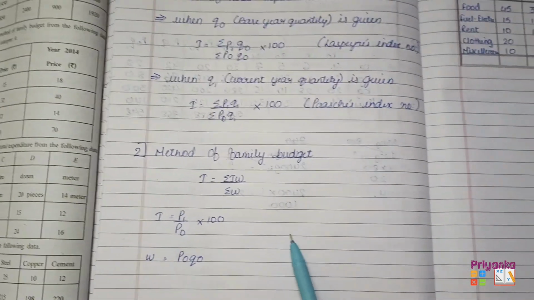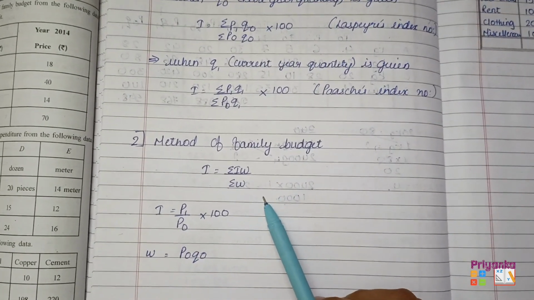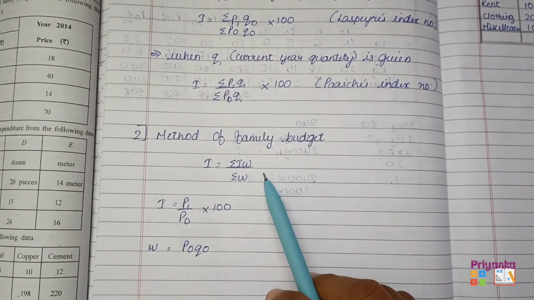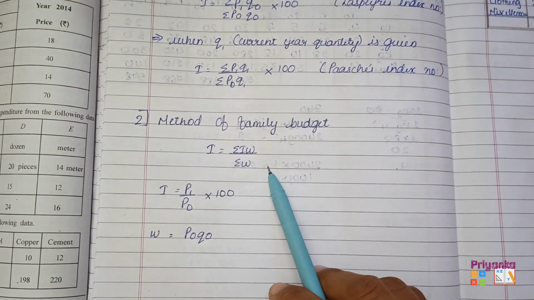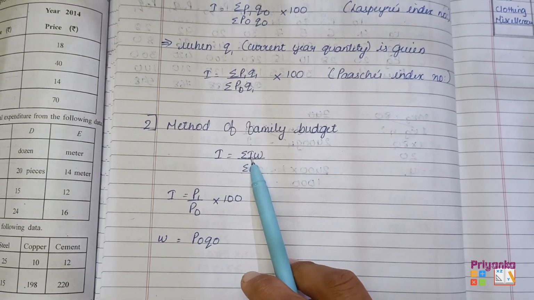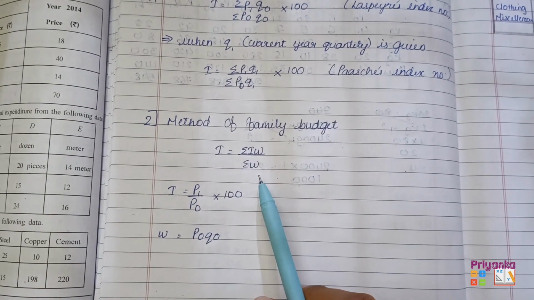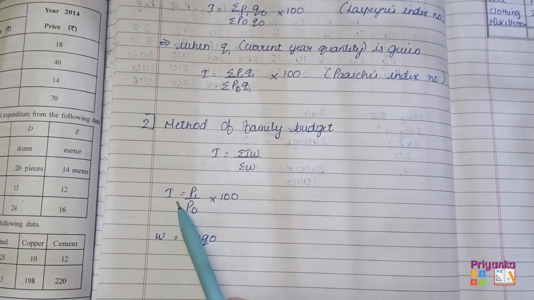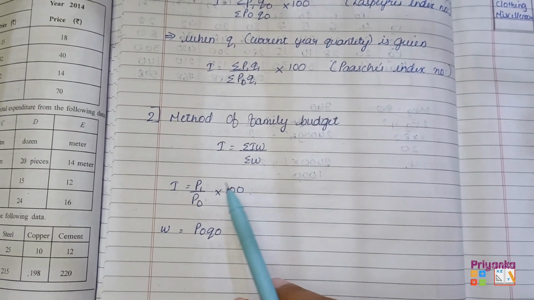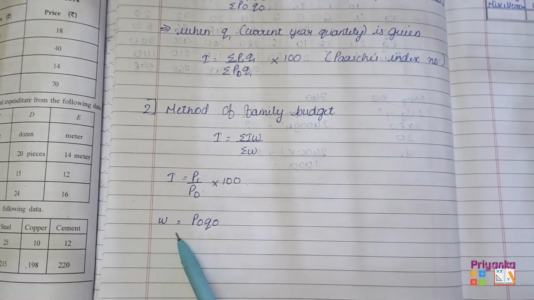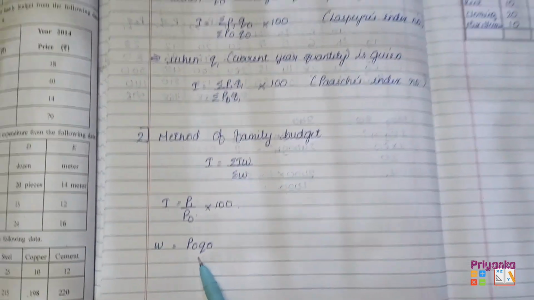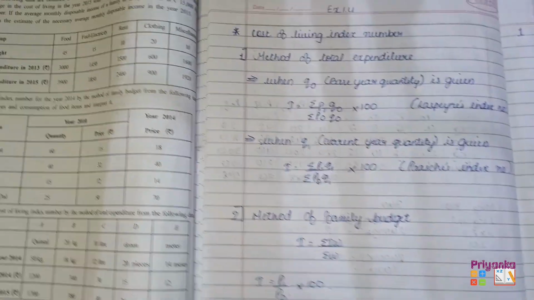Second one is the method of family budget. As you can see, this is the weighted index number. In this family budget, a similar weighted index number formula is used. If the I or the W information is not given in the question, you have to take the formula I, that is current year divided by base year multiplied by 100, P1 by P0 multiplied by 100. Same for the weight, here we will take P0 Q0. So let's start the exercise.